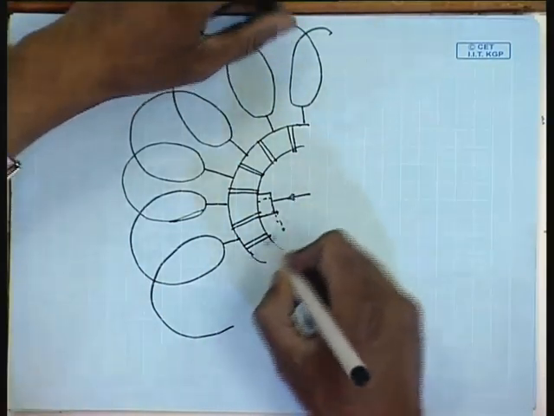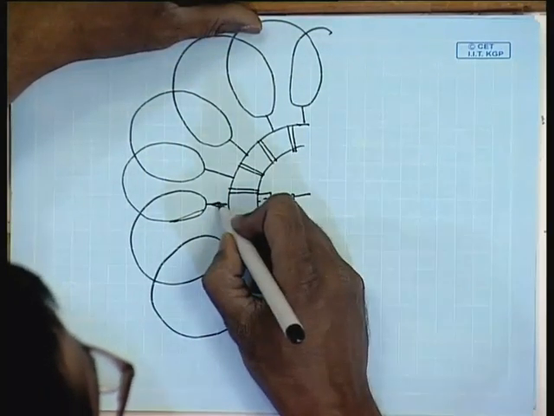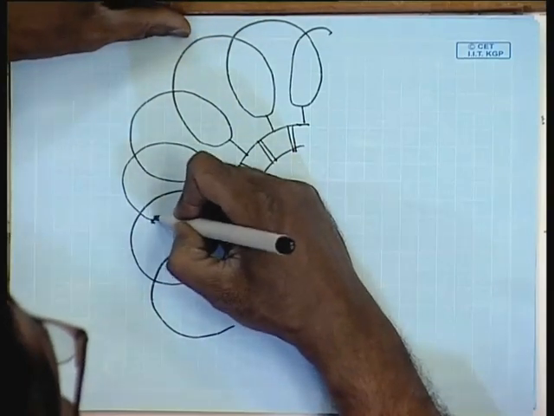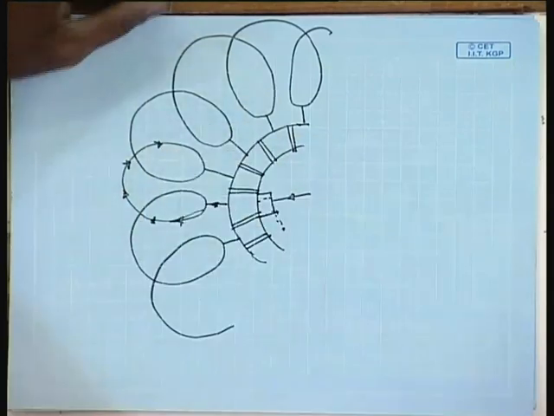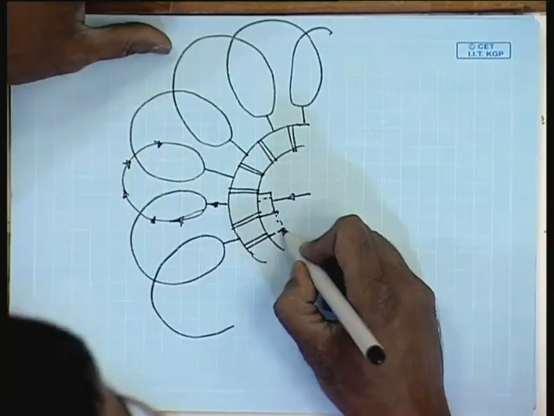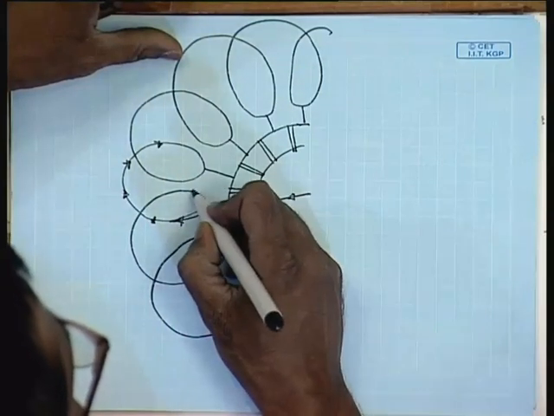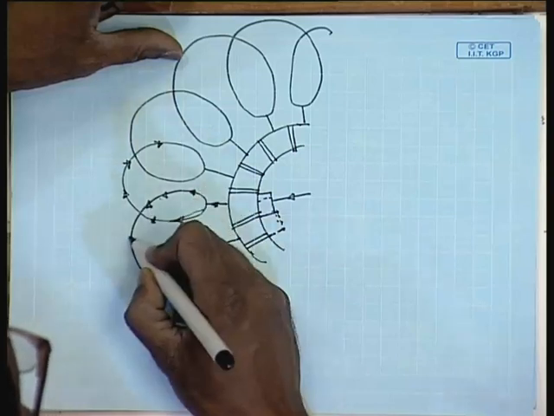Current is still coming like this, it is flowing like this. In this coil, this was the previous position of the commutator, and in this coil it will now flow like this.